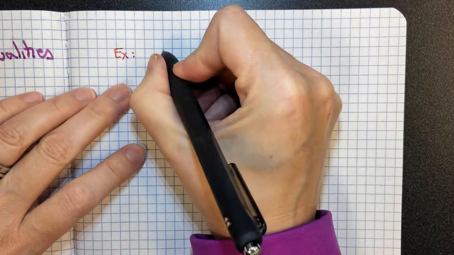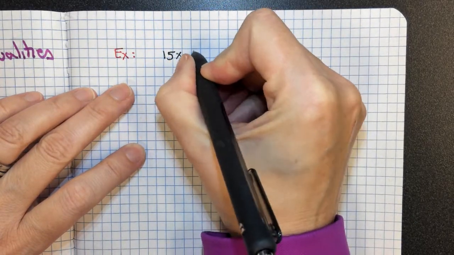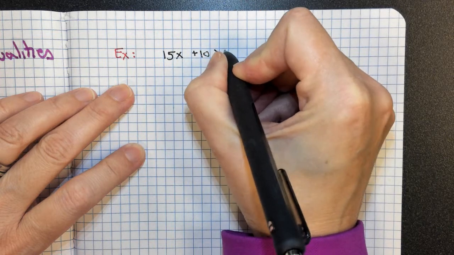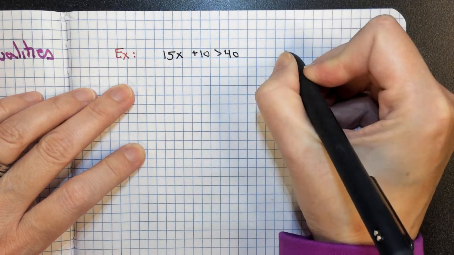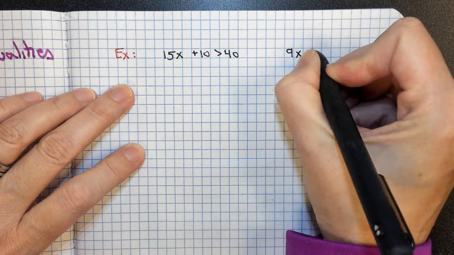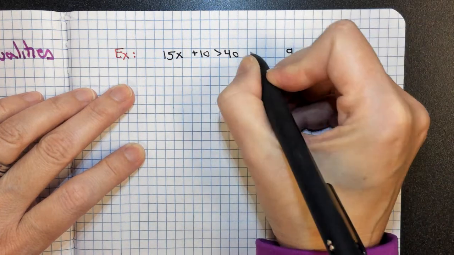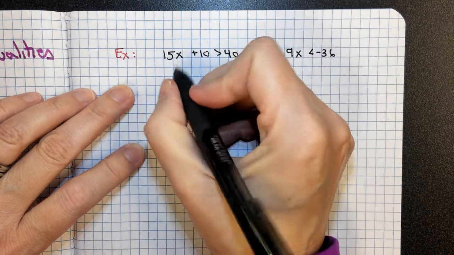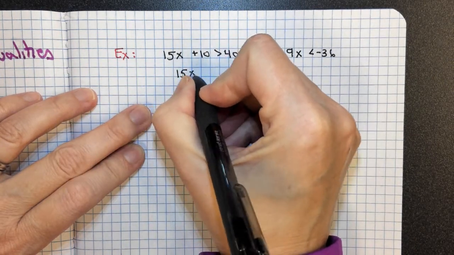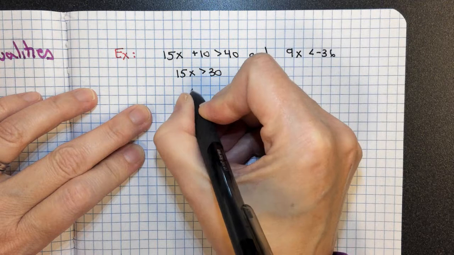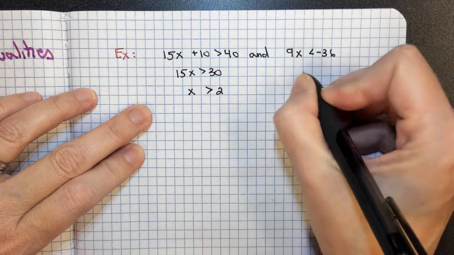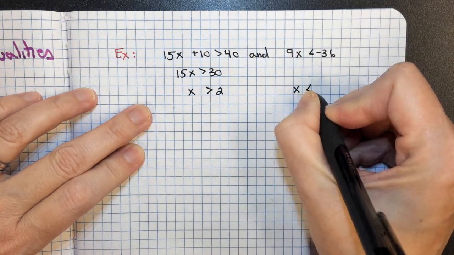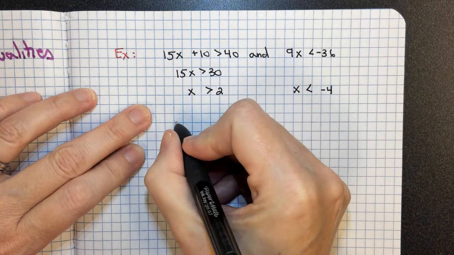So I have 15x plus 10 is greater than 40, and 9x is less than negative 36. And this is an and, meaning conjunction. They both have to work. 15x is greater than 30. x is greater than 2. x is less than negative 4.